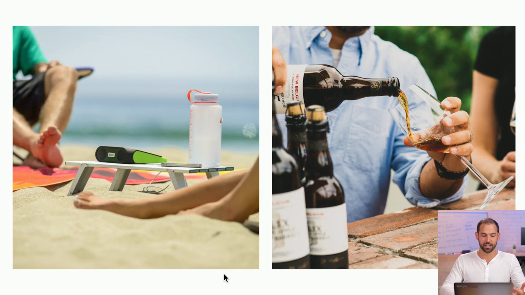Really the same types of concept here, right? This Bluetooth speaker kind of transforms your life onto the beach. I probably now assume that it's waterproof or dust or sand proof, and it's a great thing to take to the beach with me.